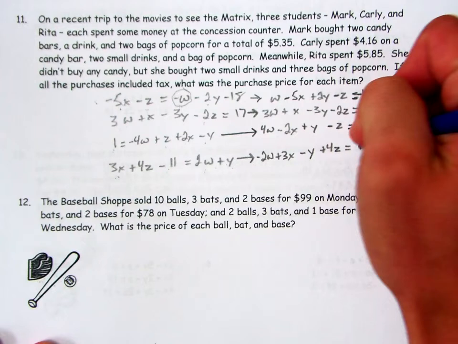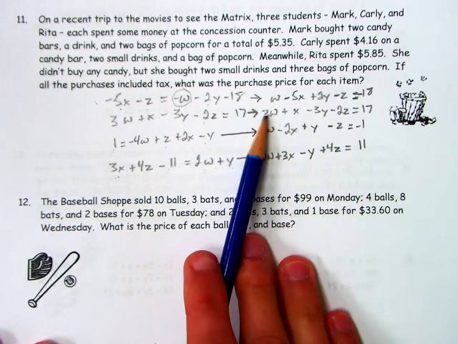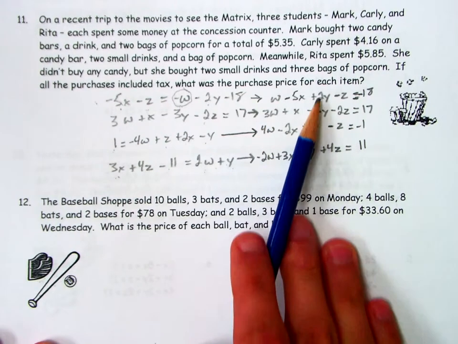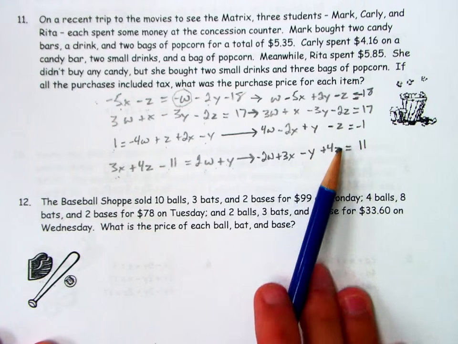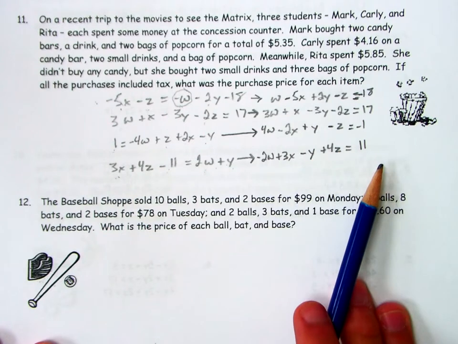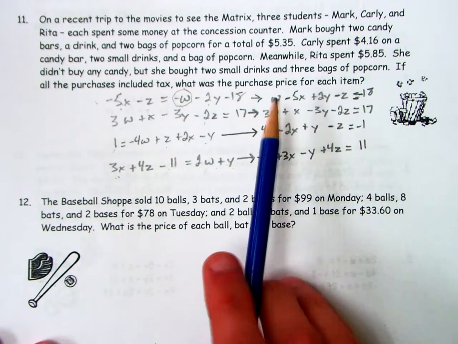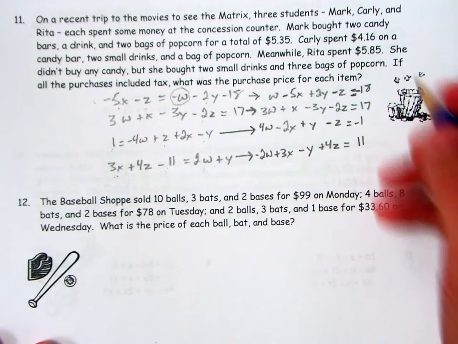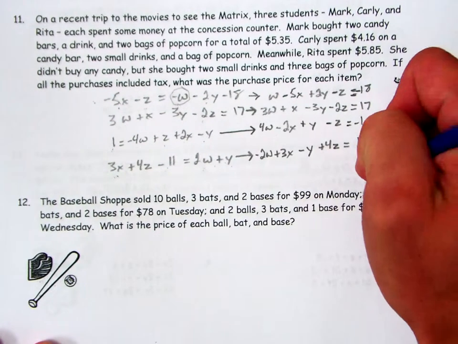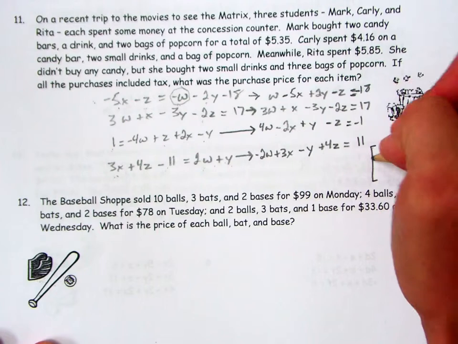Alright, and then lastly, I've got to get this 2w over here, and I've got to get the y over there. I've got to get the 11 on this side. So, 2w is going to be a negative 2w. X stays, so it's just the same. It's a positive 3x.